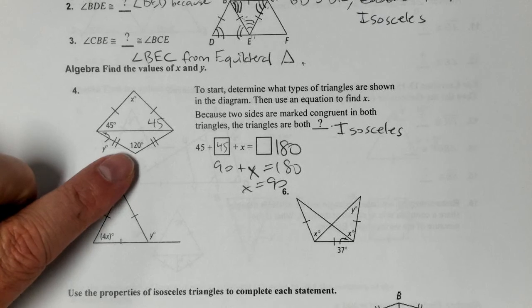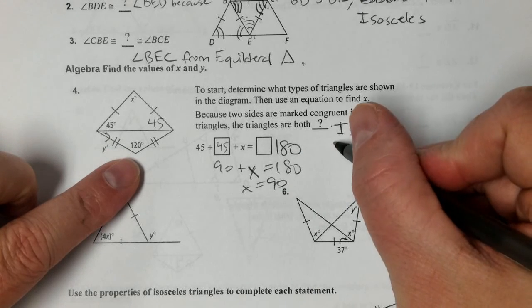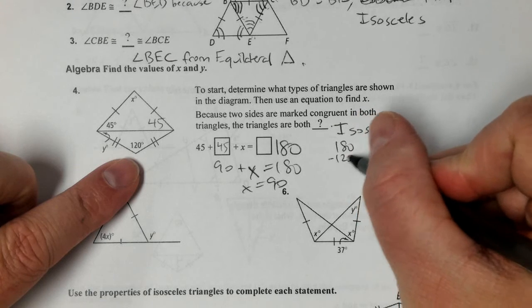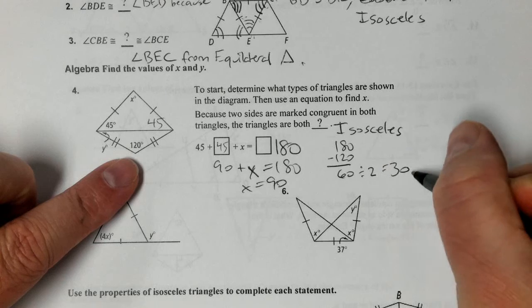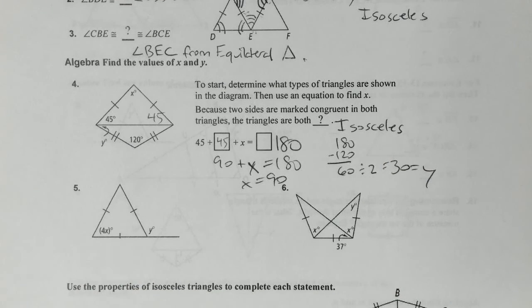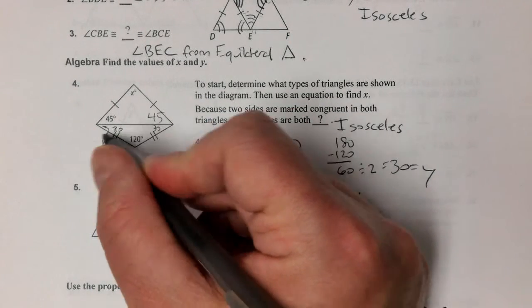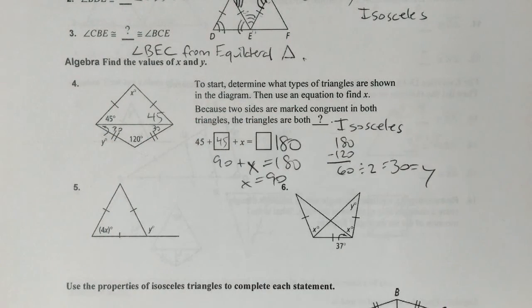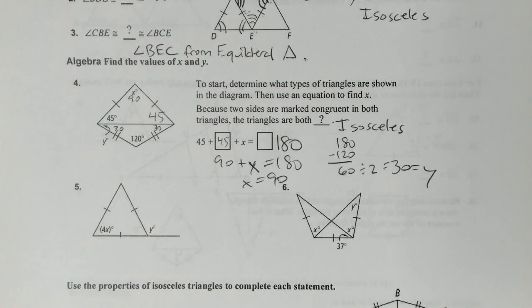Then we're also going to have to get y, so we need to do 180 minus 120 is 60, and then divide by 2 is 30, so that's what y is. So this is 30 and 30 because that adds up to 180, and this was 90 and 90 more, which also adds up to 180. Any questions about that one?